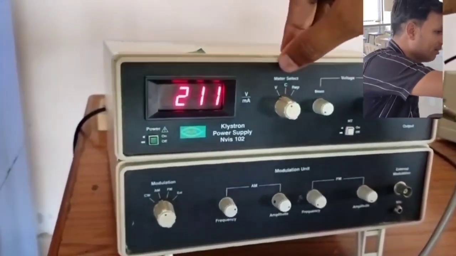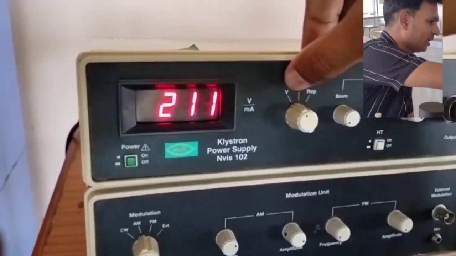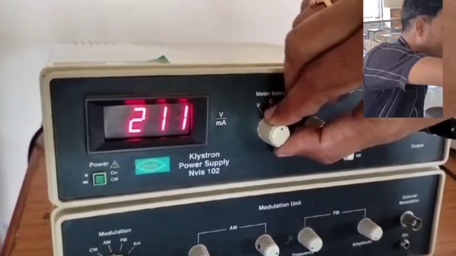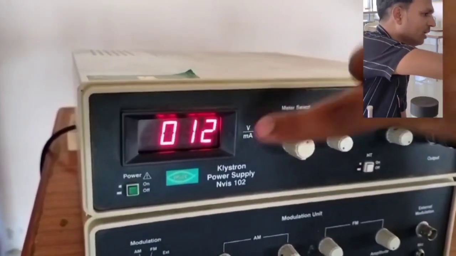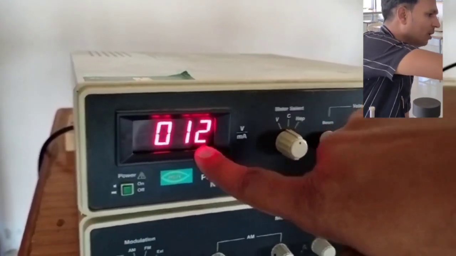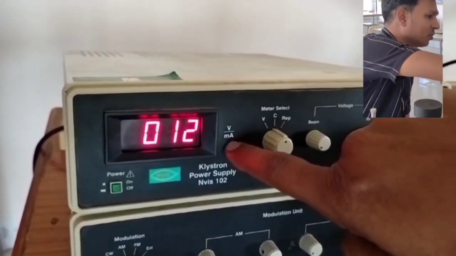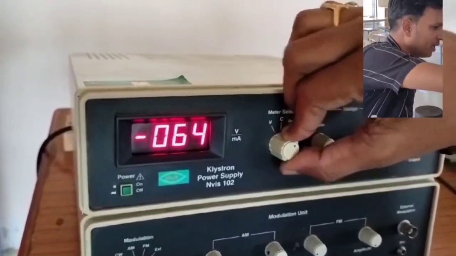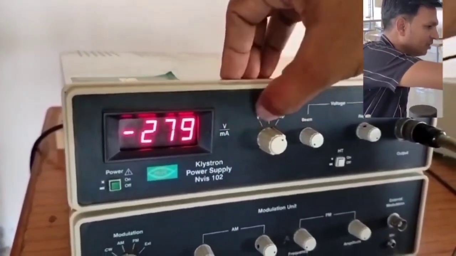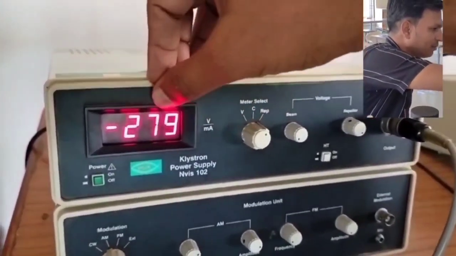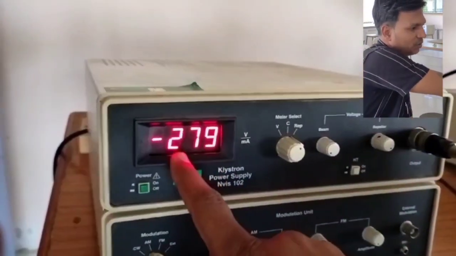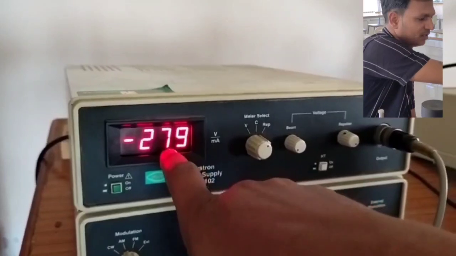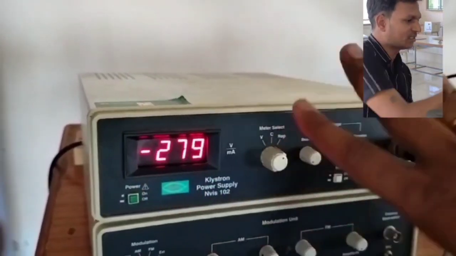After that, here we have a meter selection. There is voltage mode, current mode, and repeller mode. Change the voltage mode into current mode, so that you can note the current. What is the current value here? 12 milliamps. Here we have a milliamps range, so we note 12 milliamps. After that, change the current mode into repeller mode. Now what is the value of the repeller voltage? Minus 279 volts. We have to note this down in the observation or lab record. So now the initial setup is over.